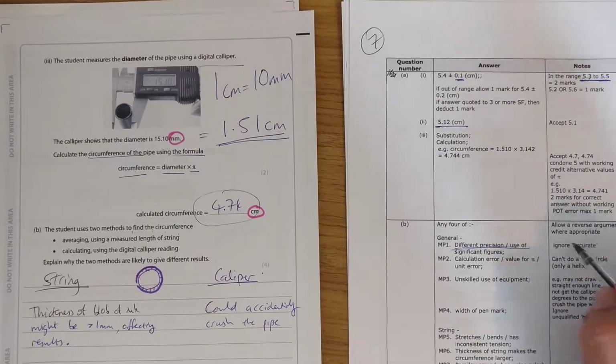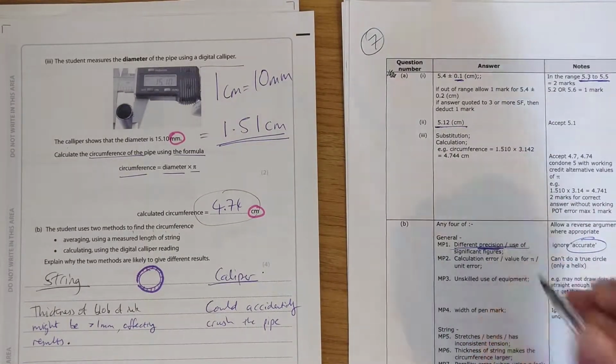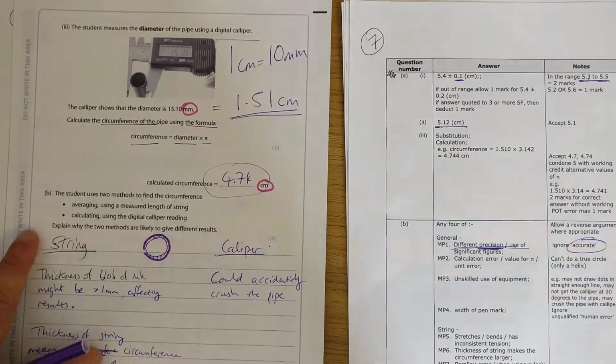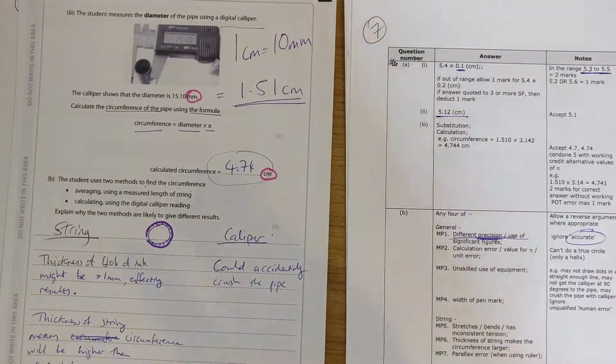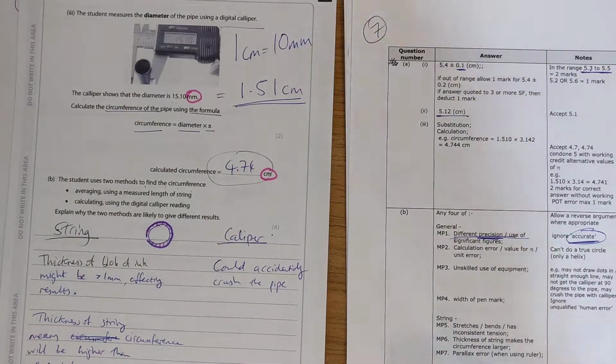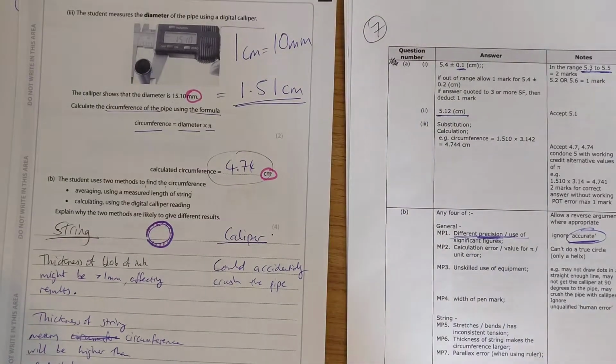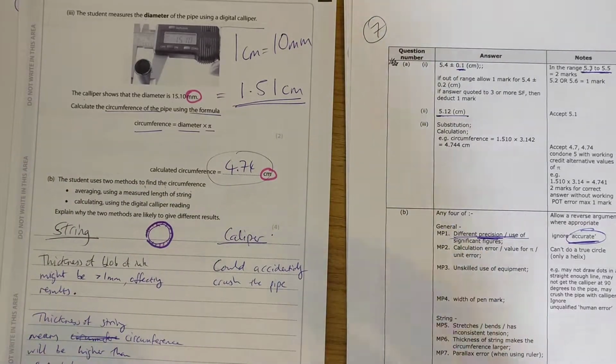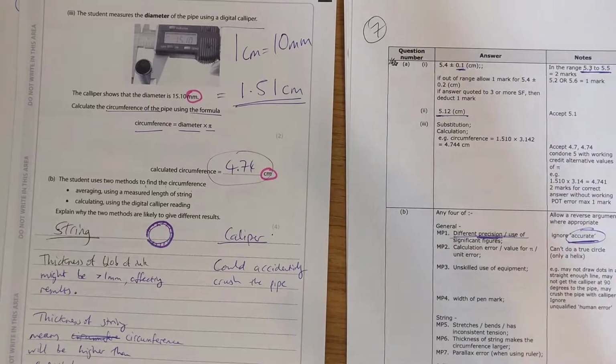Do not use the word accurate. Precision is important. Precision is how, the precision of an instrument is basically the smallest possible value it can give you. So use the word precision, not the word accurate. Accurate is how close you are to a true value. So if you had a thermometer and it measured that the temperature of water when it boiled was 100 degrees Celsius, then you would say that was a very accurate thermometer.